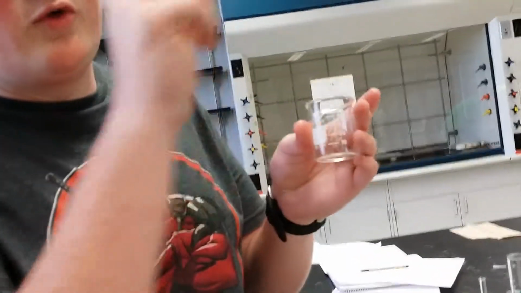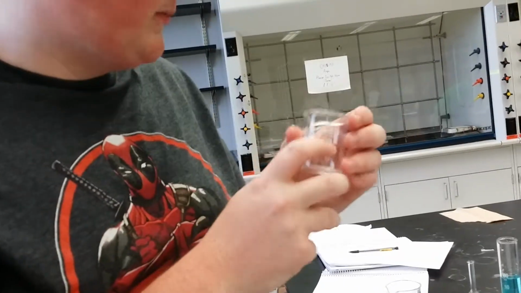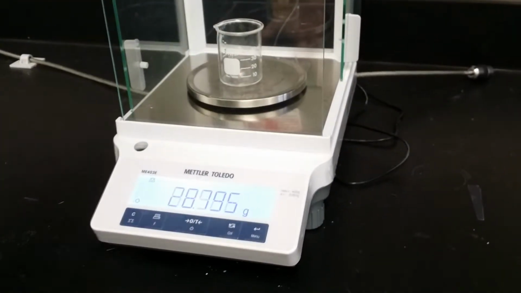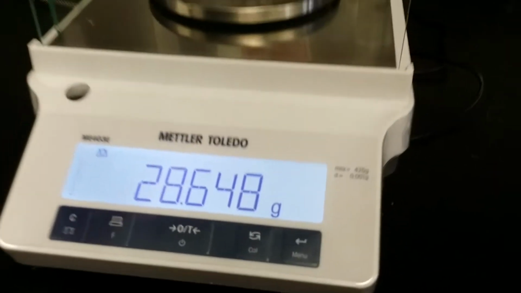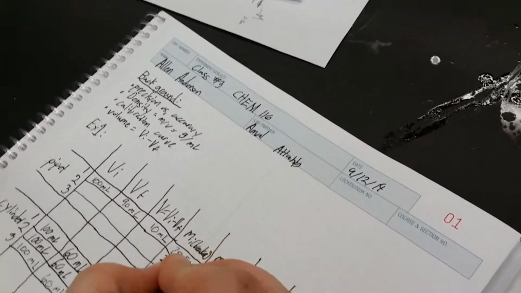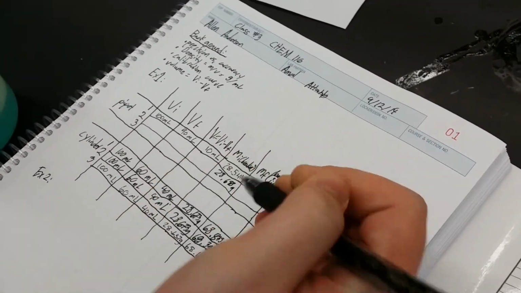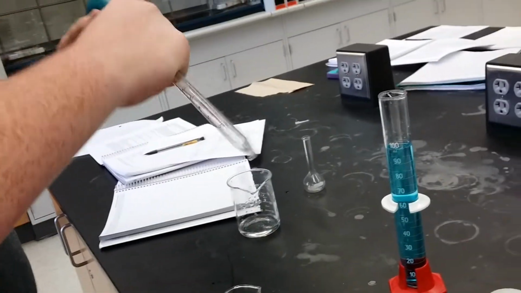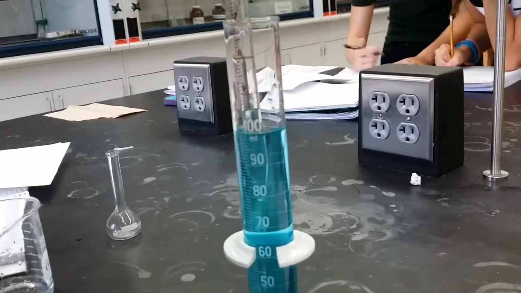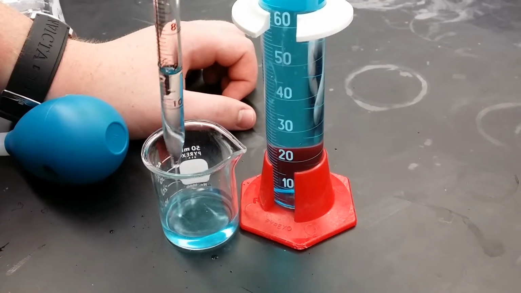We're going to weigh this beaker over there with the scales, and then we're going to put 10 milliliters of this blue liquid into here using the Morse pipette. And the beaker weighs 28.648 grams. Now we will put our 10 milliliters of this liquid into the beaker. We will weigh the beaker again.